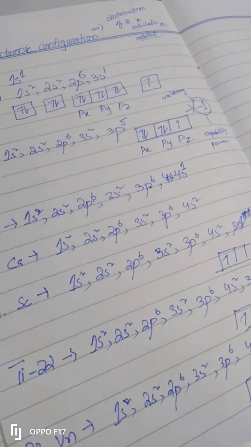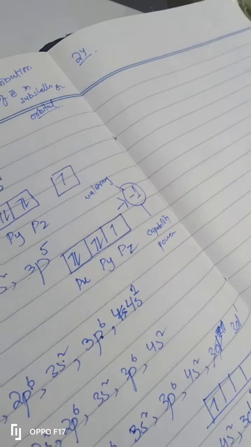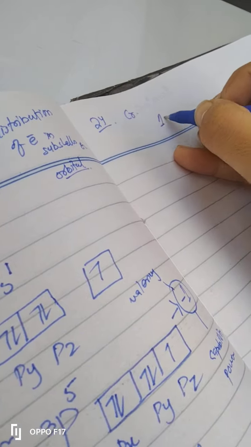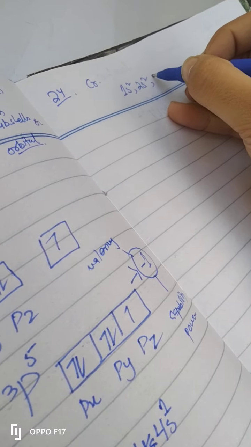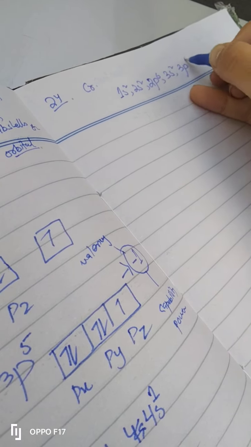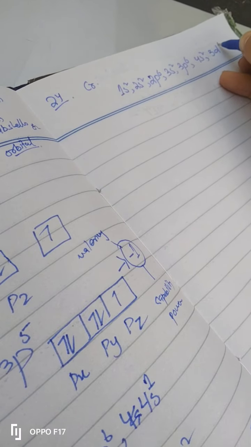Okay, now let's talk about chromium, whose atomic number is 24, right? Chromium: 1s2, 2s2, 2p6, 3s2, 3p6, 4s2, and 3d4.